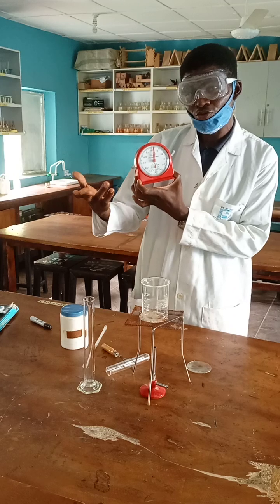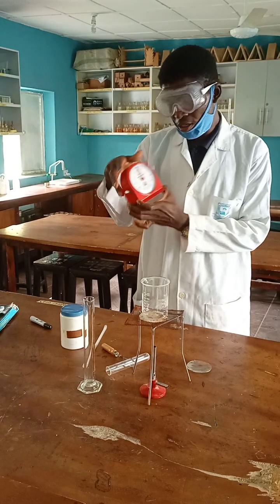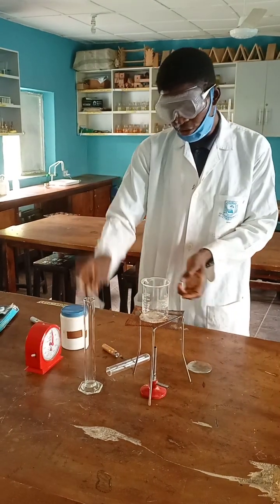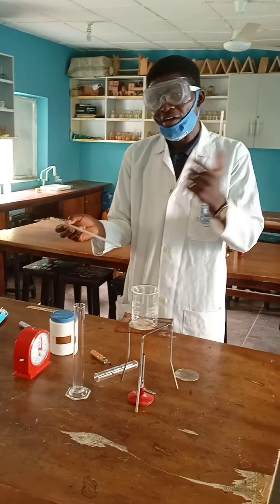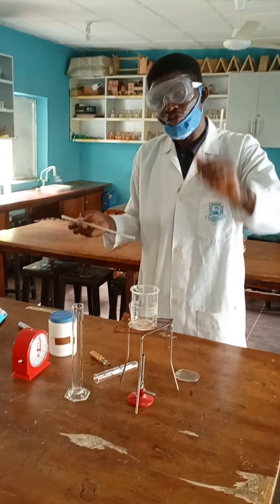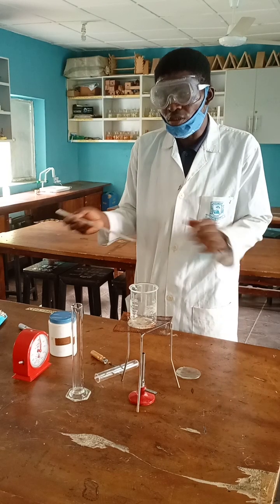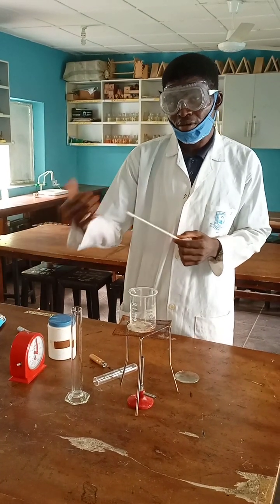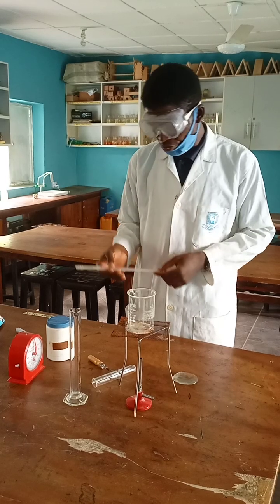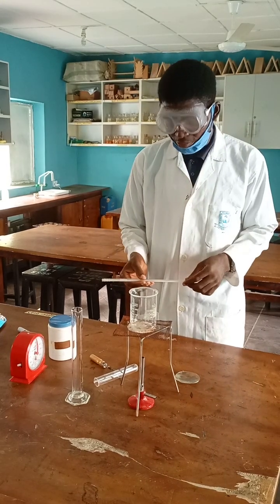So they might ask you to read after 5 minutes. That means when heating it, you will check the temperature when the liquid is being heated, maybe after 5 minutes, and you will check the temperature when the body is cold. So at the end of the day, they might ask you to plot a graph of time against your temperature.